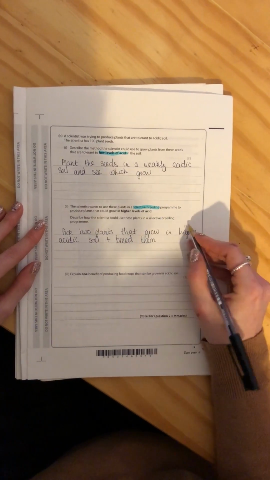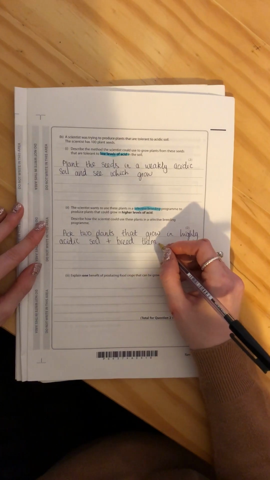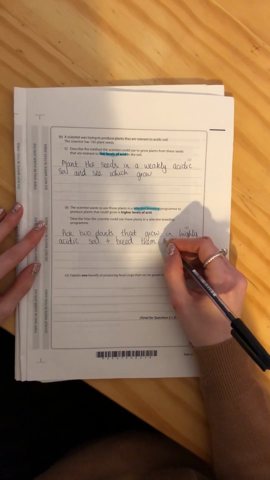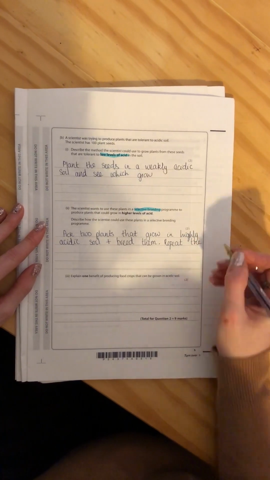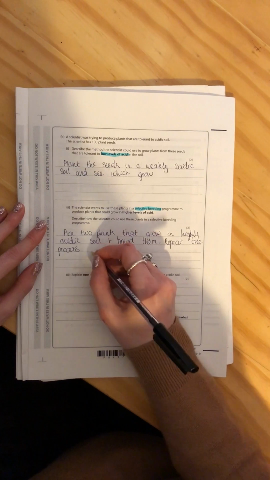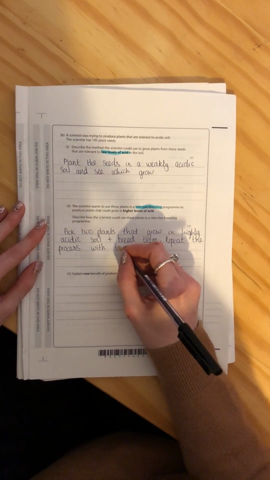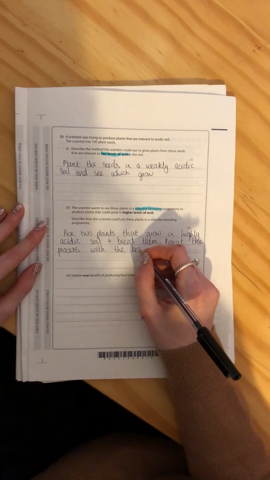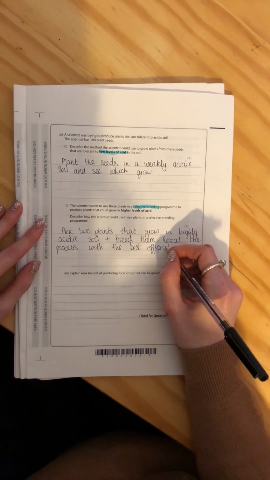The second mark, this is a 2-mark question, is for saying that you repeat this process with 2 of the best offspring. So you need to remember that whenever you're talking about selective breeding, you have to repeat the process over generations, with the best offspring. So selective breeding doesn't happen once, you have to do it over and over and over again.